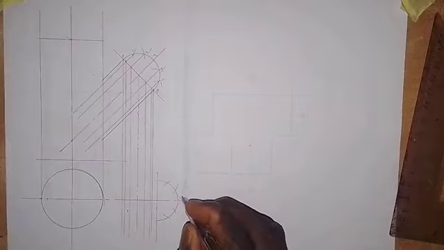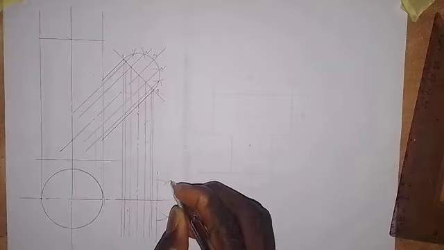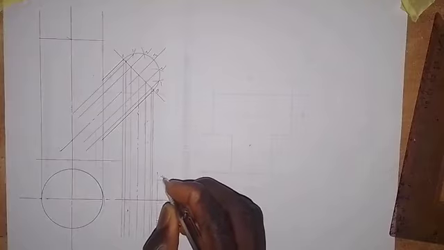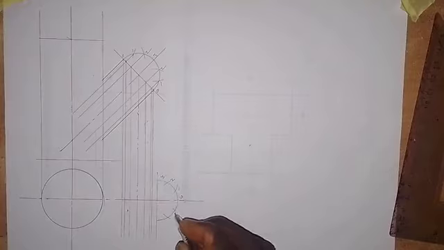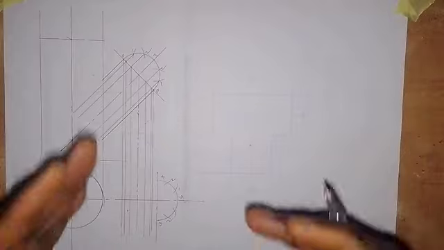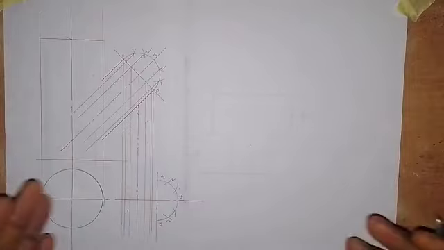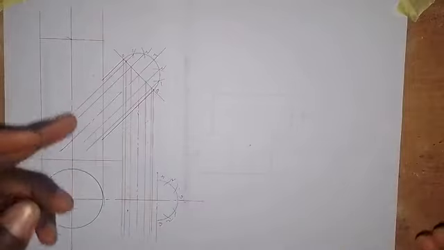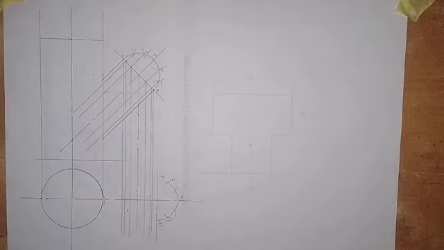So this point now, I will call it 0. So this is 1, this is 2, and this is 3. You have to change the numbering. Then this is 1, this is 2, and this is 3. So you must number them differently. By doing that, that will enable you to get the curve of interpenetration, or the curve of intersection, on the front elevation.